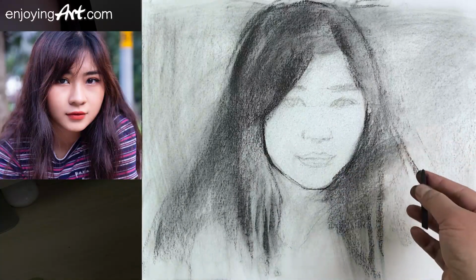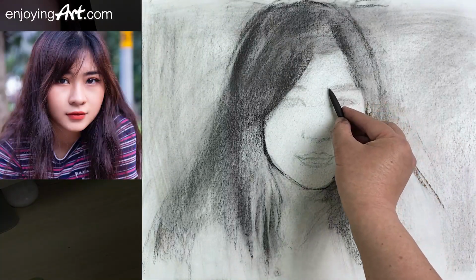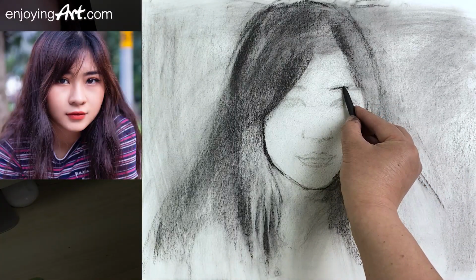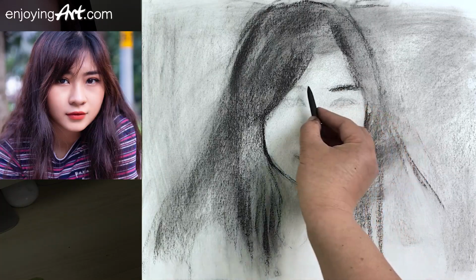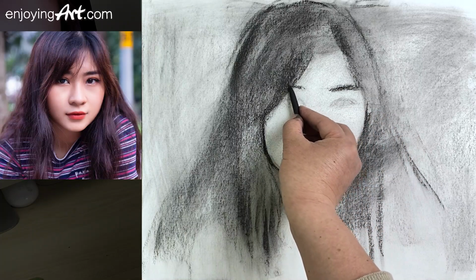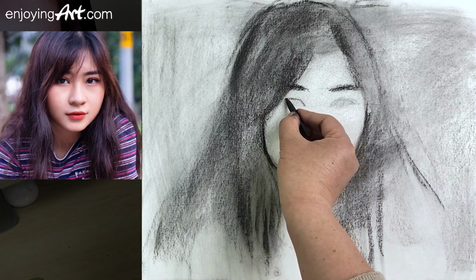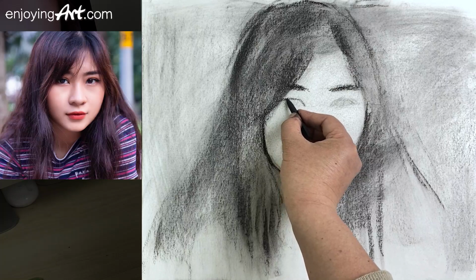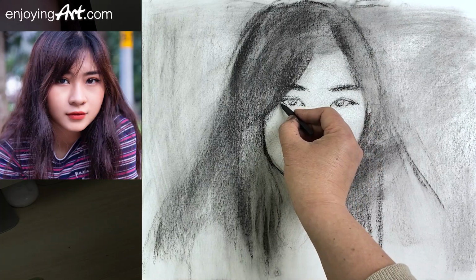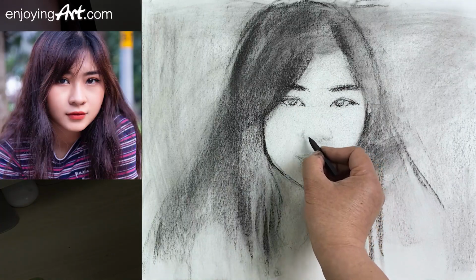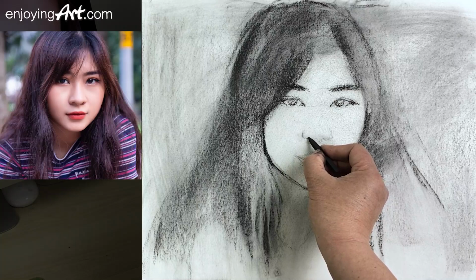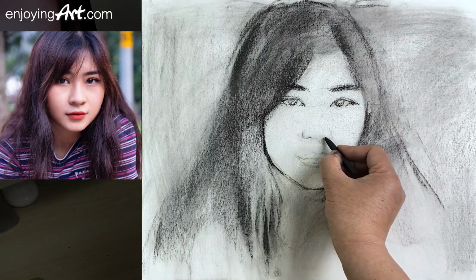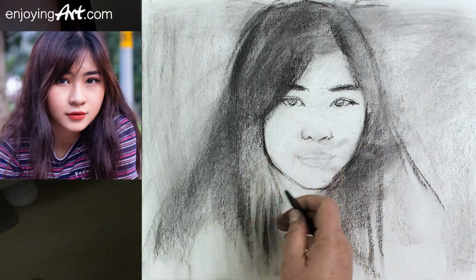All right, now I'm gonna give a little shade to the eyebrows. We don't need to draw all the details at this point. It's too early. Very soft. Now take a look at the nose. It's about the sides about here, and the nostril is about in this location. Here you go. I'm gonna make it a little bit softer over here.